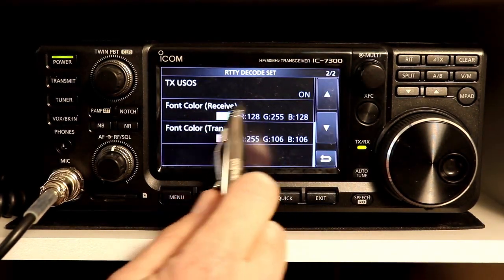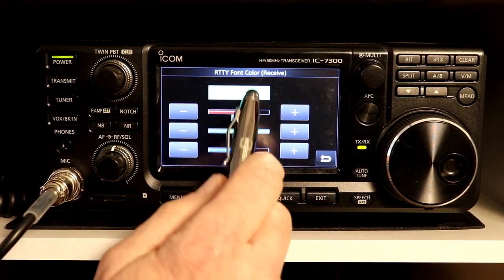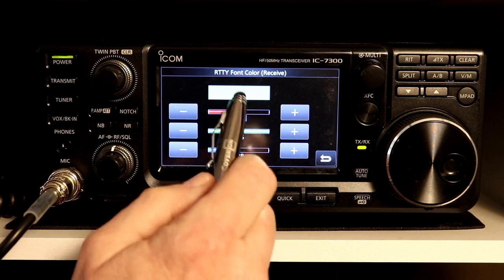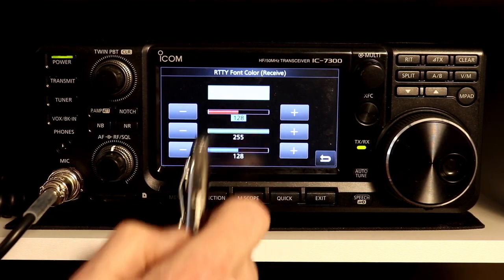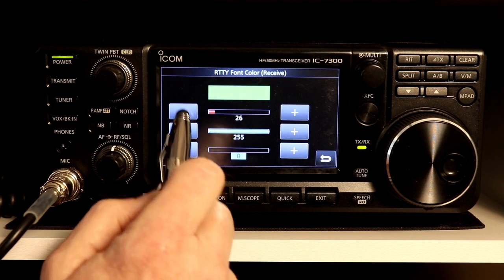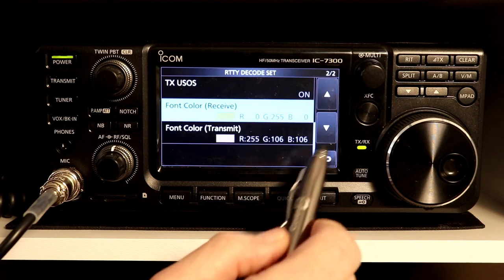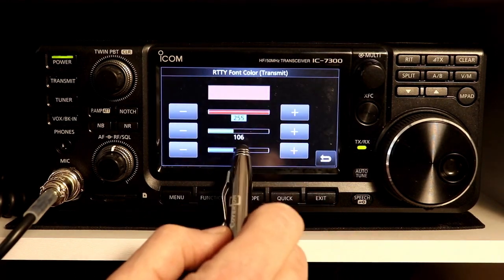Okay, and then font color. Again, these just allow you to set the color that you want for transmitting. So this is set to kind of a lighter green that's got some red and blue in. So we could turn both of these down and have it be just solid green for our receive characters, and then this is your font color for transmitting.